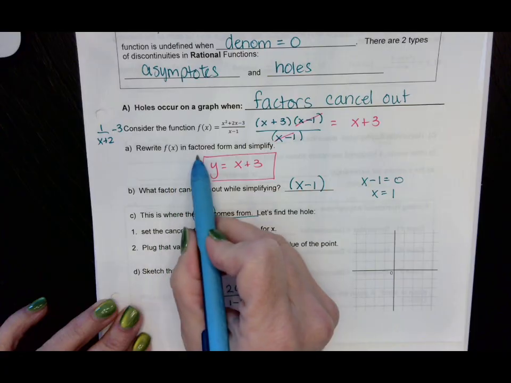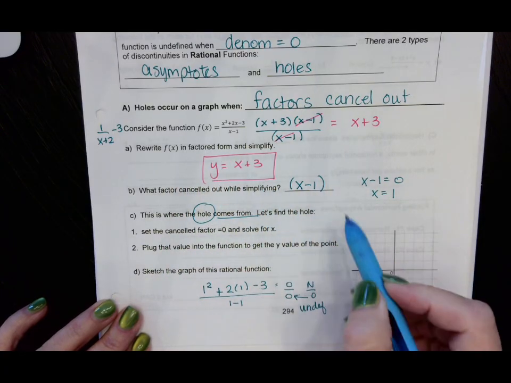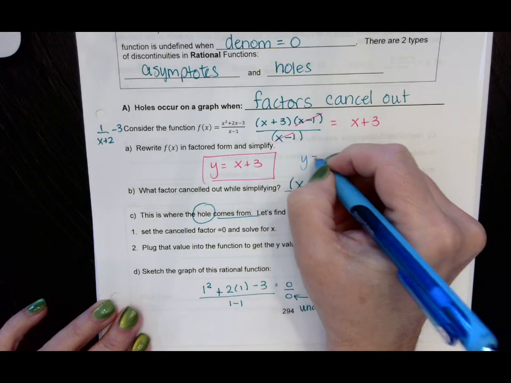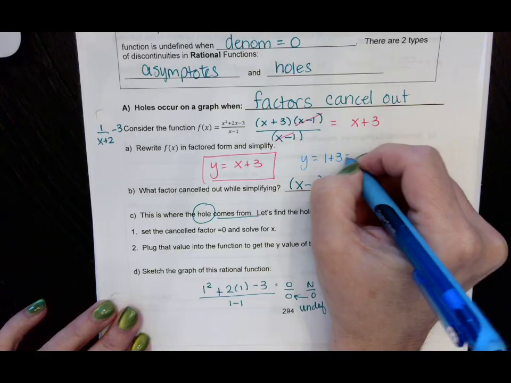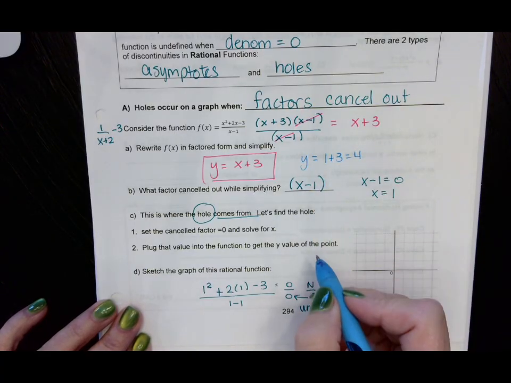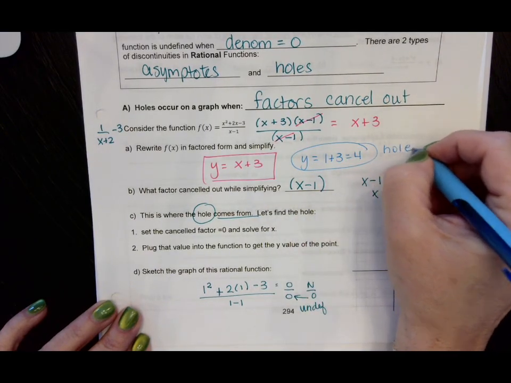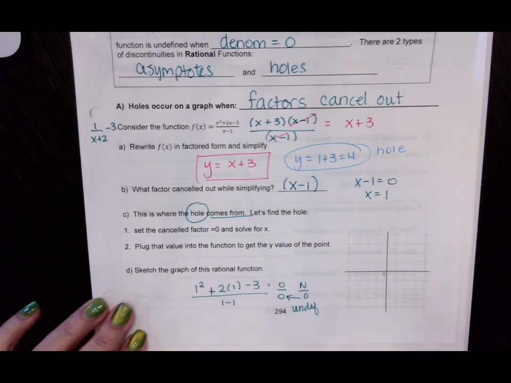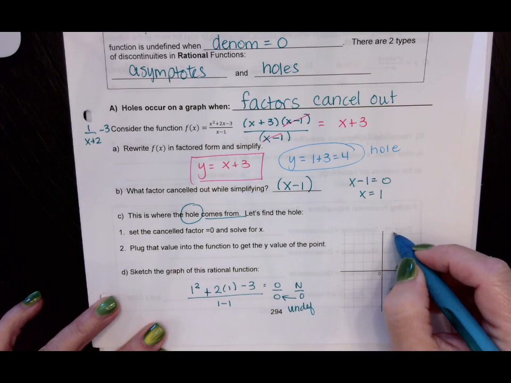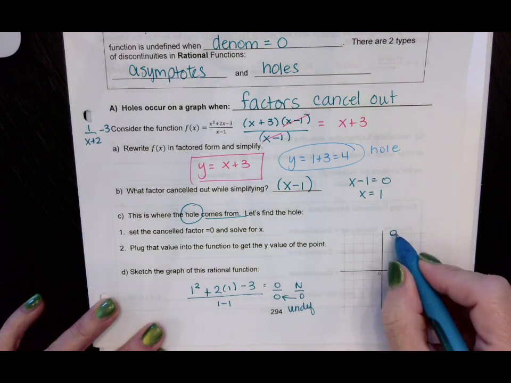So I'm going to go back to my modified equation, right? So it says rewrite in factored form and simplify. So I did, here's my new equation. Now I'm going to take this value of 1 and I'm going to plug it in here. So y equals 1 plus 3, which is 4. So what happens is now I know the value. This is the value of my hole. So I can go over here and I can go to 1, 4, 1, 2, 3, 4, and I know I'm going to have a hole that's right there at 1, 4.